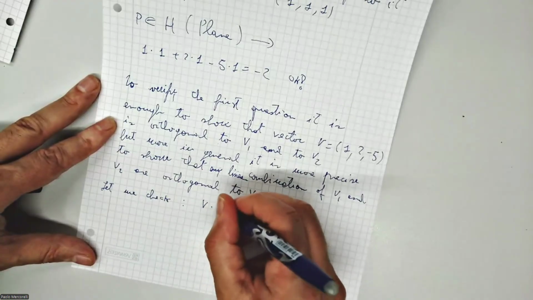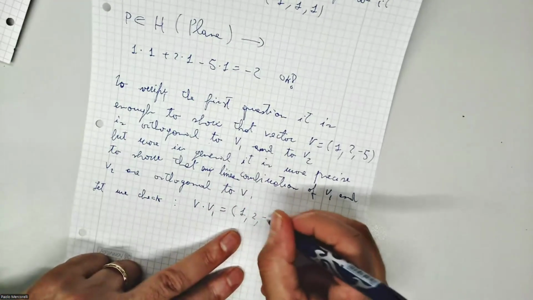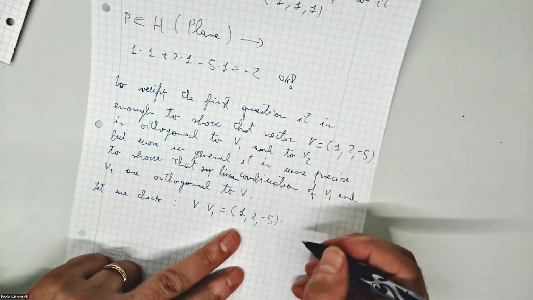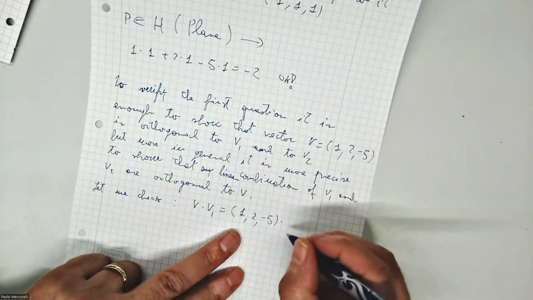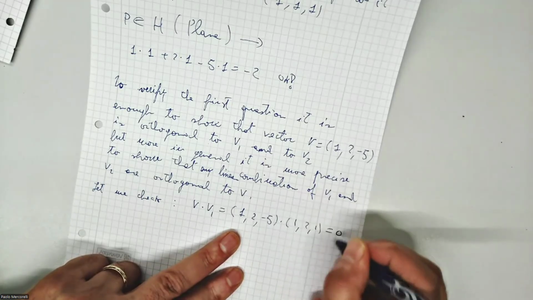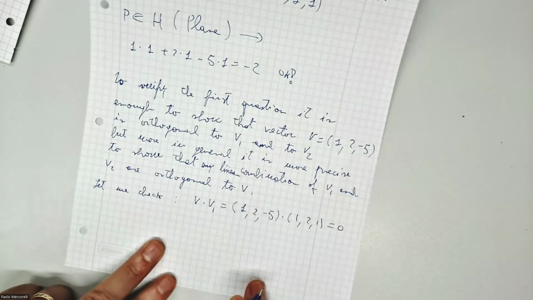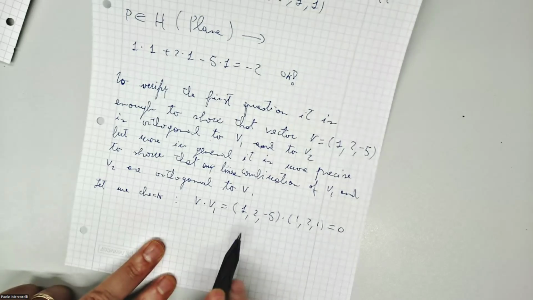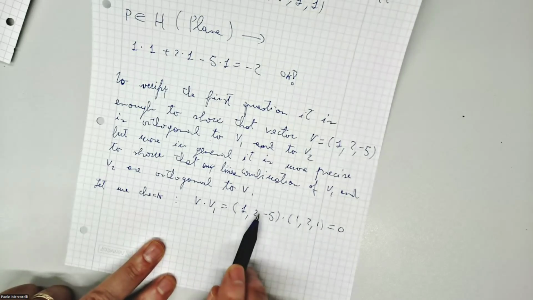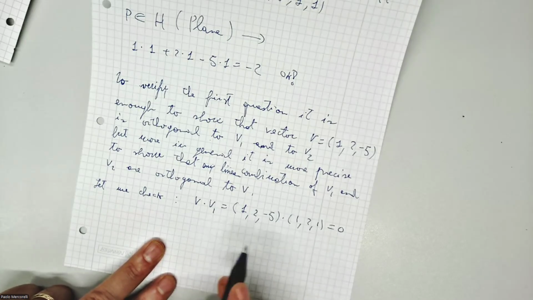V dot V1: (1, 2, minus 5) dot V1, which is (1, 2, 1). It is 0, no? 1 multiply 1 is 1. 2 multiply 2 is 4. Minus 5 multiply 1 is minus 5. It's 0.